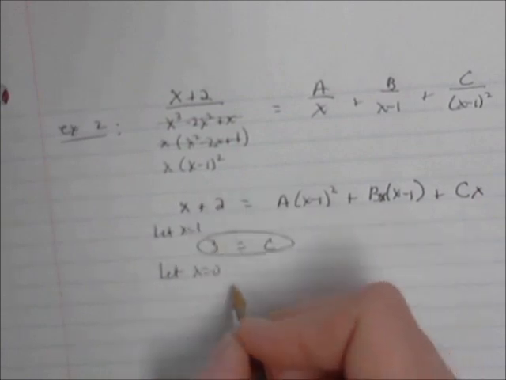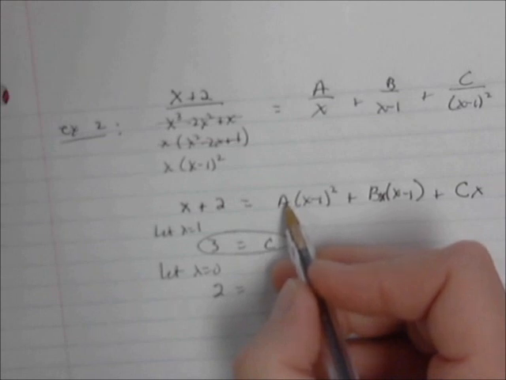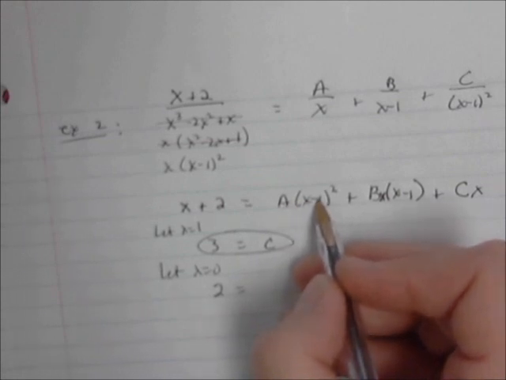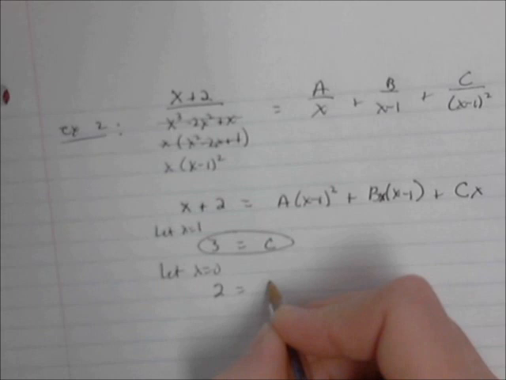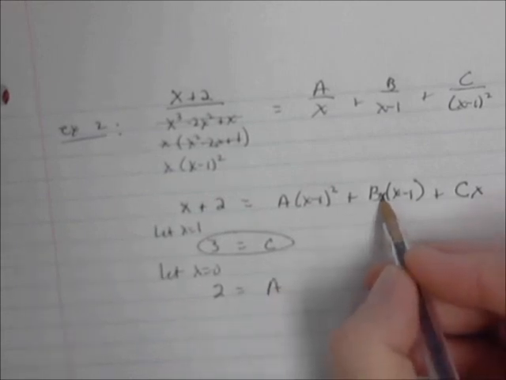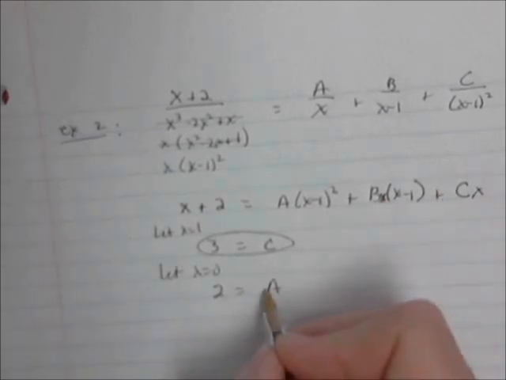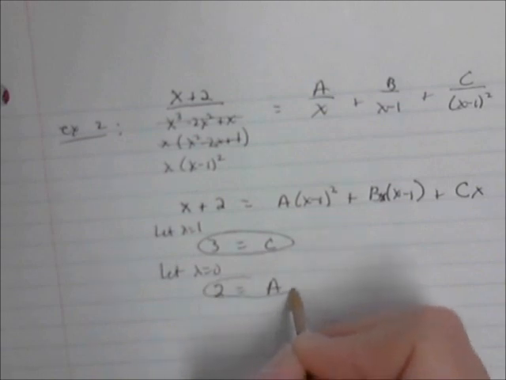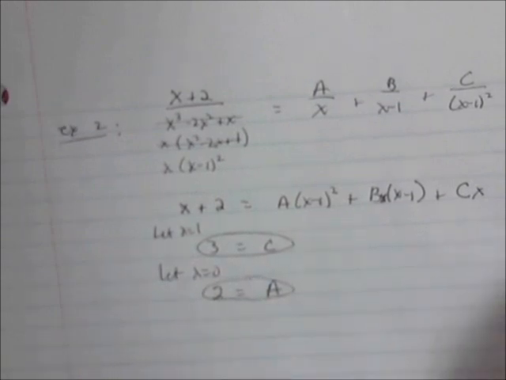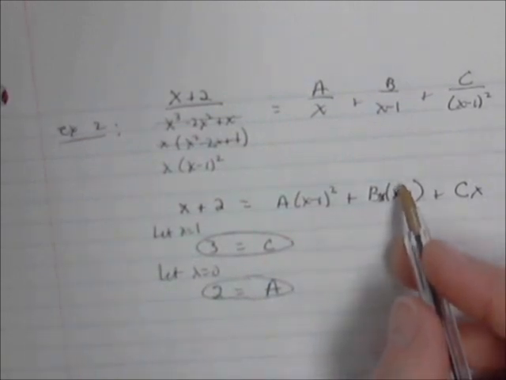So when x equals 0, on the left-hand side we have 2 is equal to a times 0 minus 1, which is negative 1. Negative 1 squared is 1. So we have a, and then plus 0 plus 0. So we have a and c solved for already, and now we just have to figure out what b is.